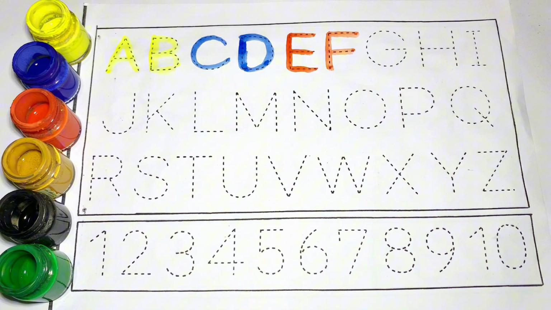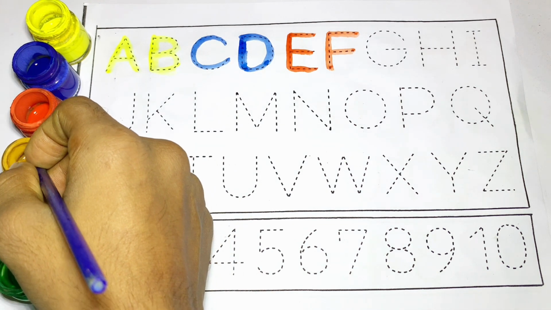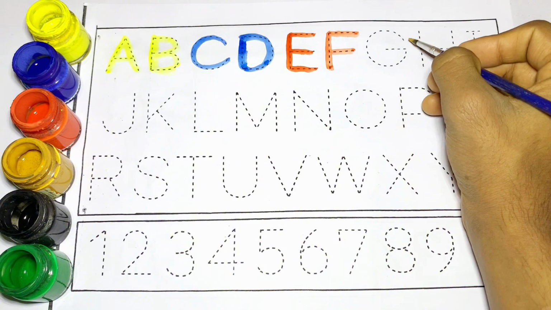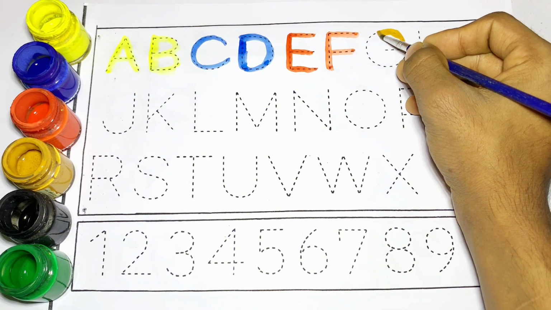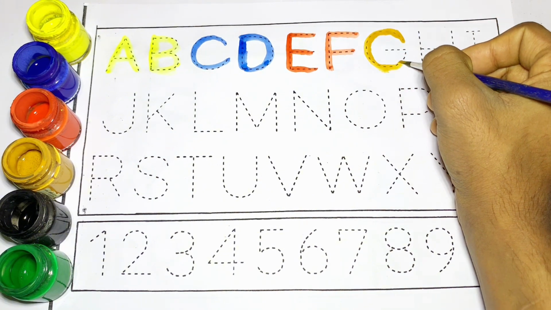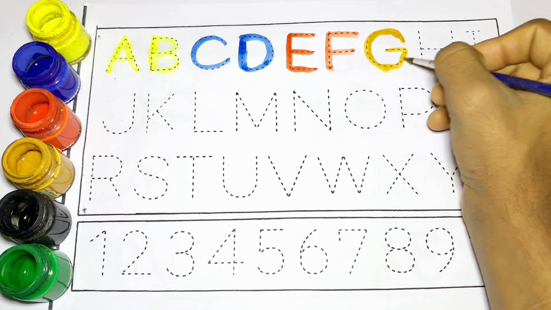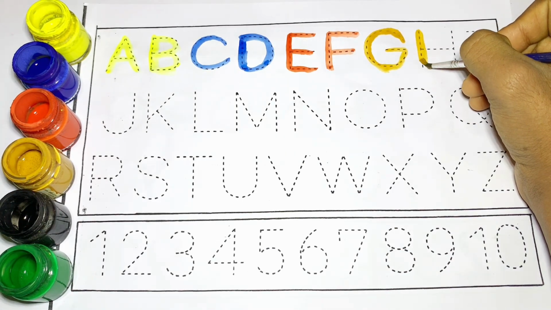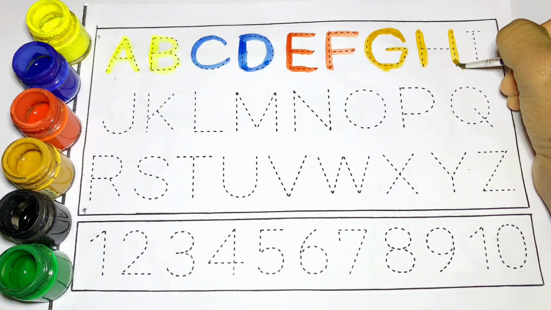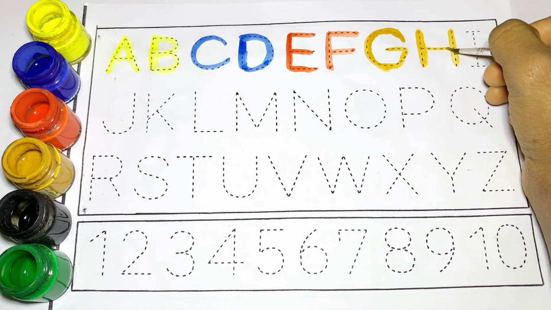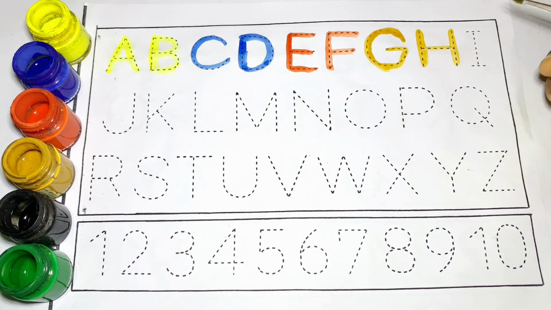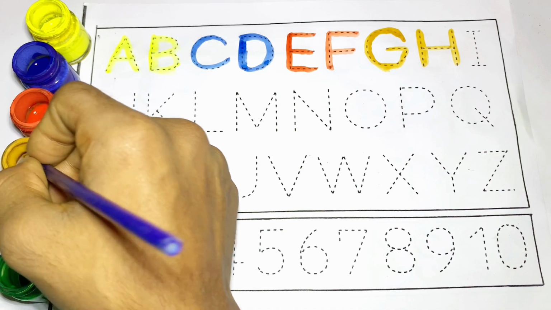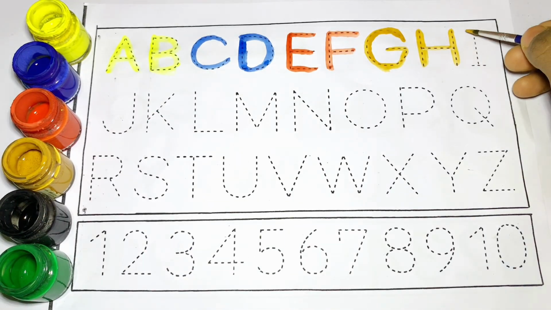The alphabets of G, and use yellow ochre color. Kids again use yellow ochre color and draw H. H for hand, H for helicopter. Kids now draw I. I for ice, I for ice cream.